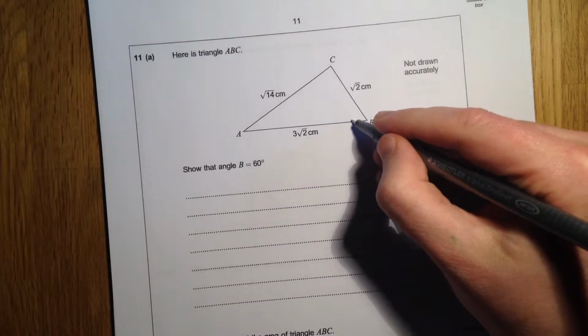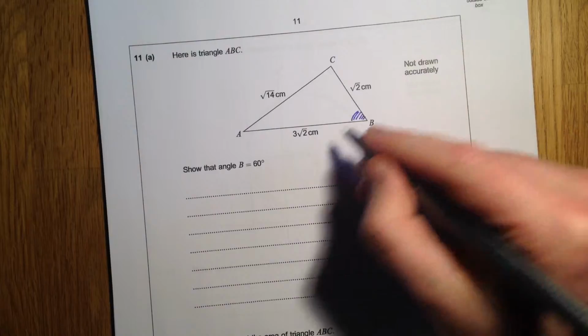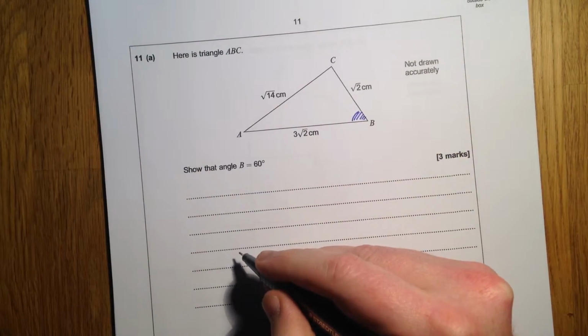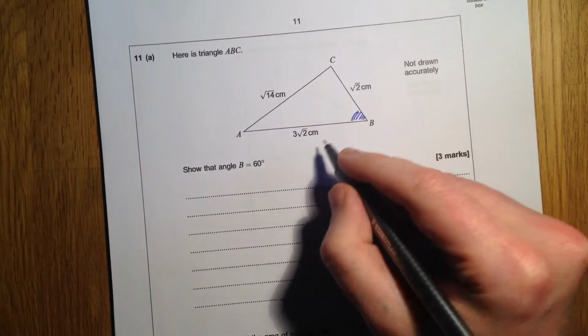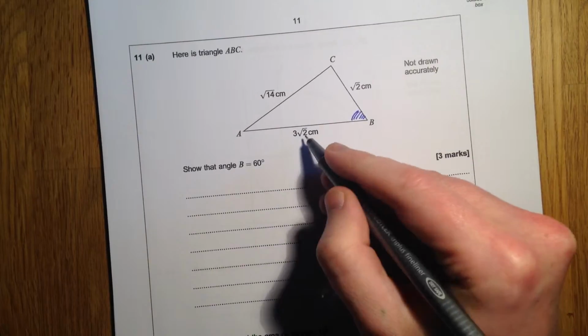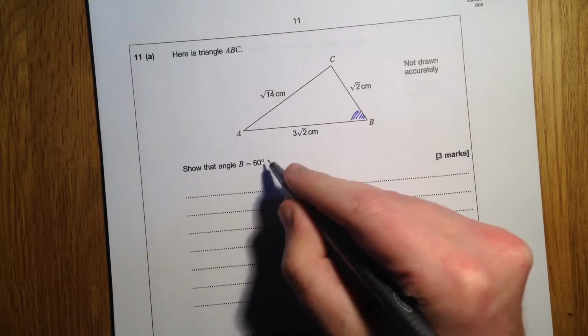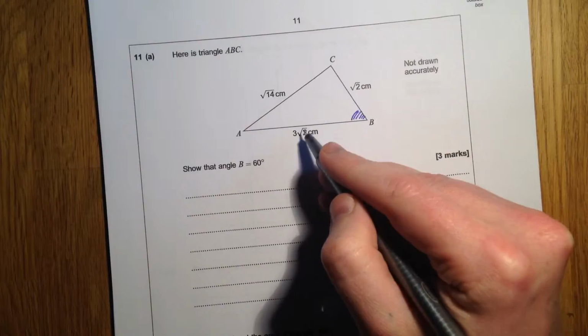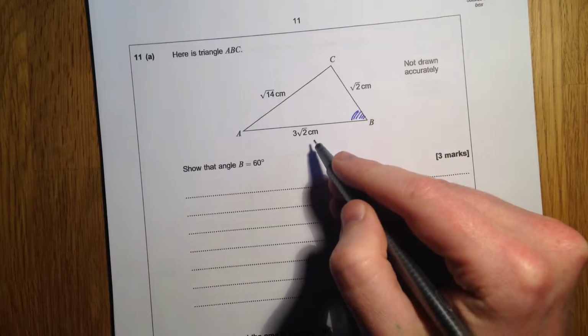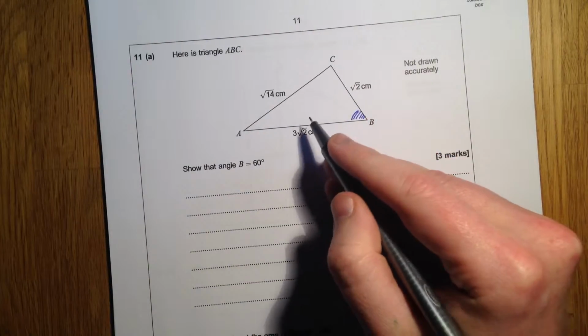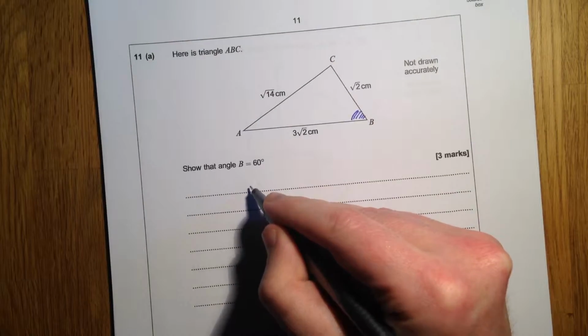So this question here, we're trying to work out this angle here, and we're told that it should be 60. So we're going to use cosine rule. We've got three sides here. Cosine rule works with the three sides of a triangle, just like Pythagoras does.